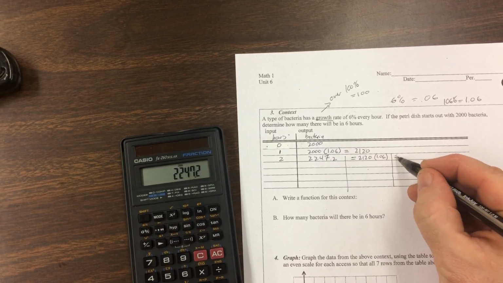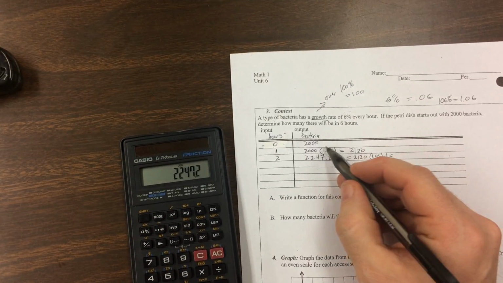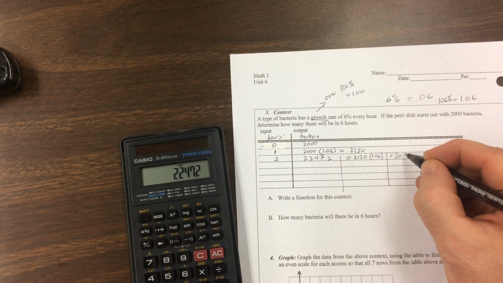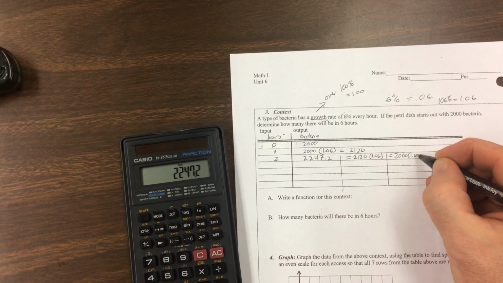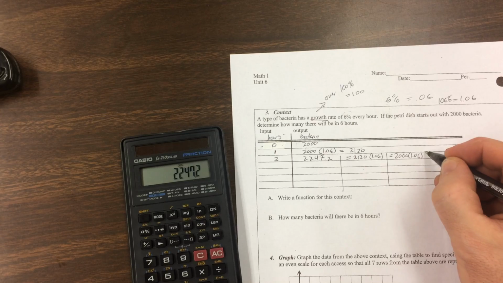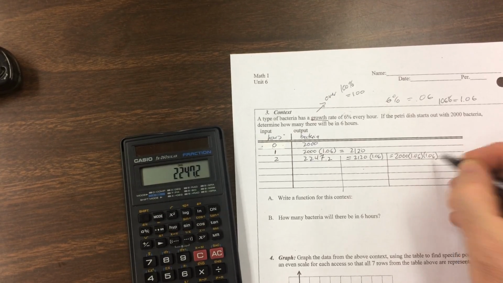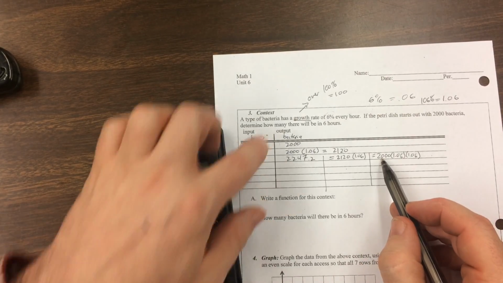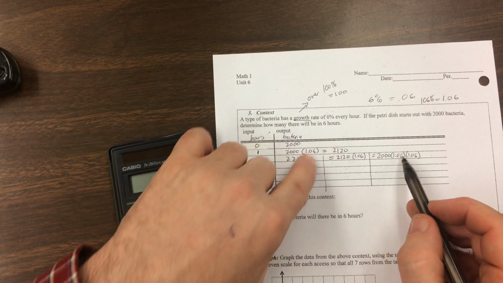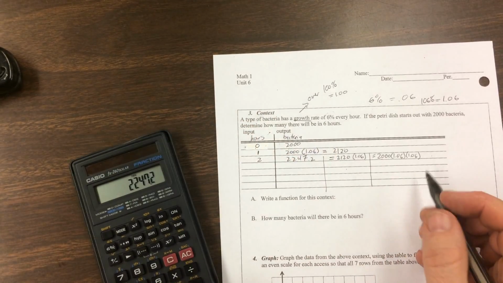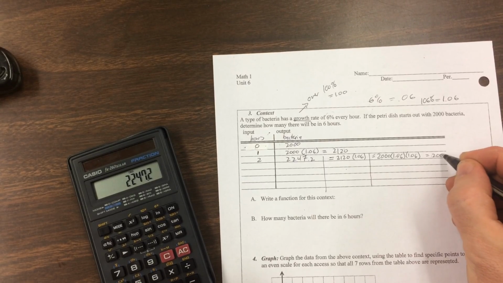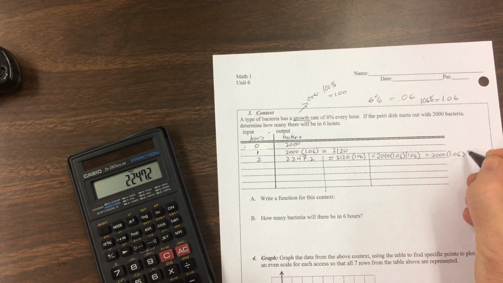And I got that previous number by taking 2,000 and doing 1.06. So here is our principle of recursion. Over and over again, the same thing. So 2,000 times 1.06 got us to here, times 1.06 got us to here. So this is 2,000 times 1.06 to the second power.